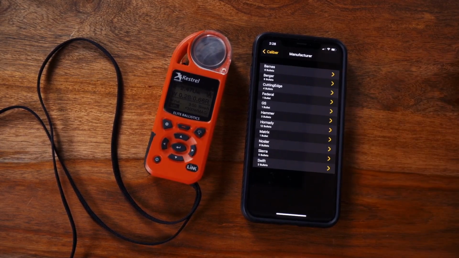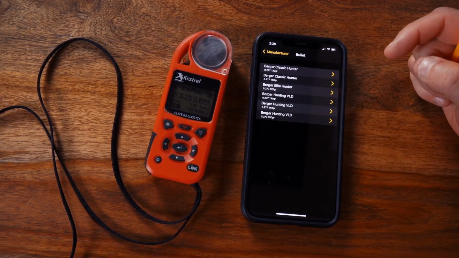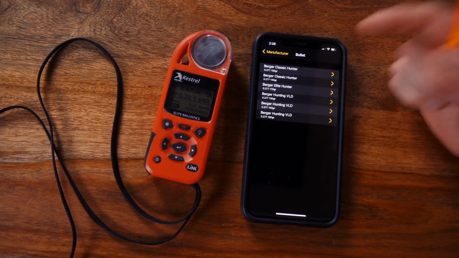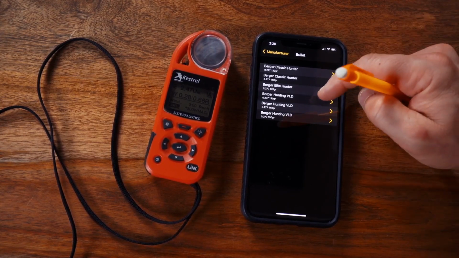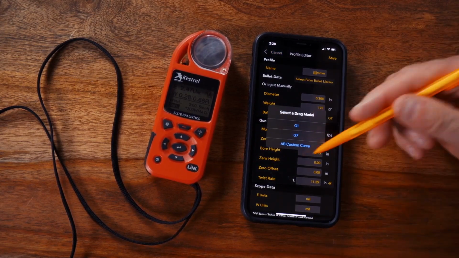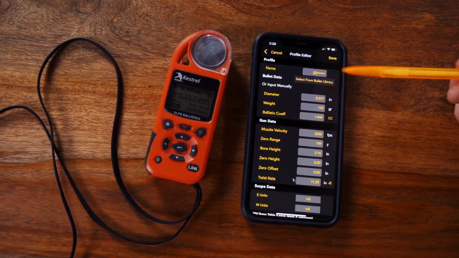and let's say I'm looking at 264, which is a 6.5. I'm going to shoot a Berger, and I want to use the Berger Elite Hunter, 170 grain, right? Boom. So I want G1, G7 or custom. I want the custom drag model. Boom, and it pulls that in.